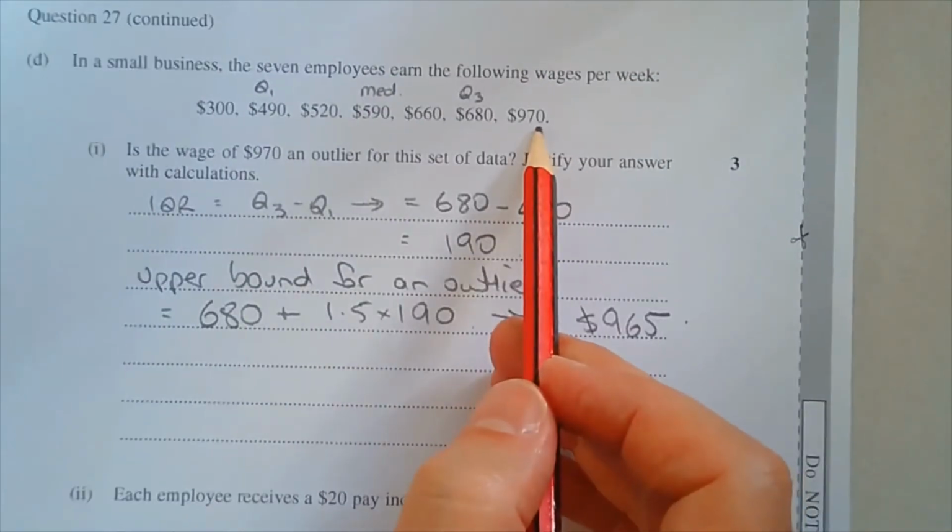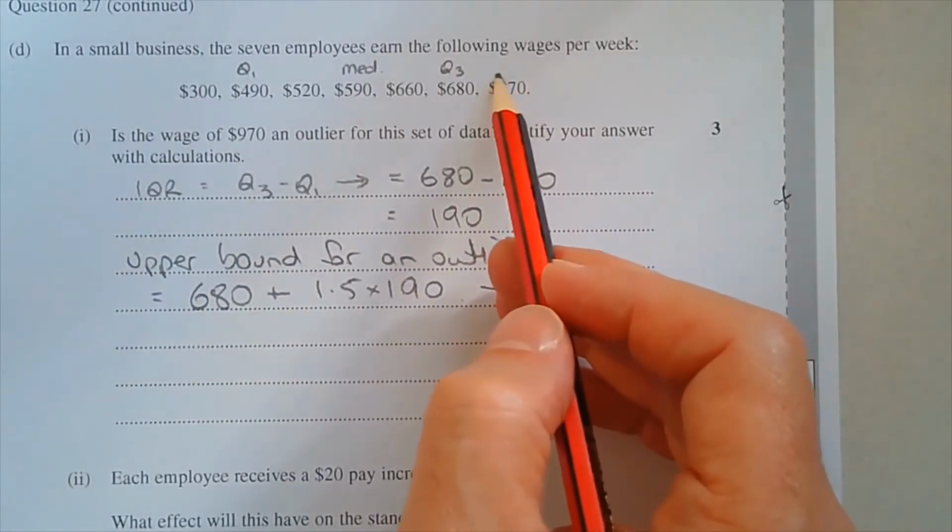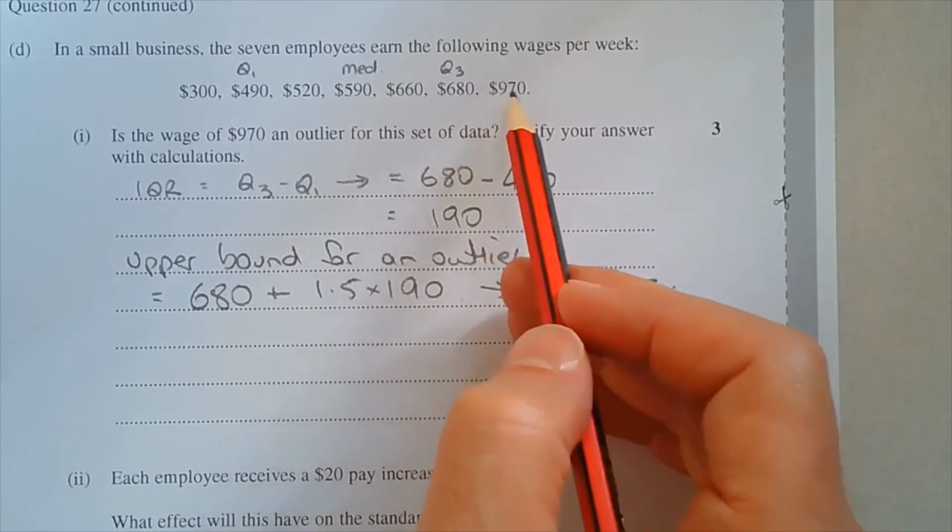But $970 is greater than 965, so 965 will be a little bit further to the left than the 970. So 970 will be an outlier.